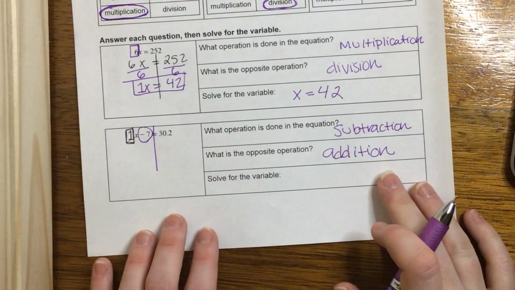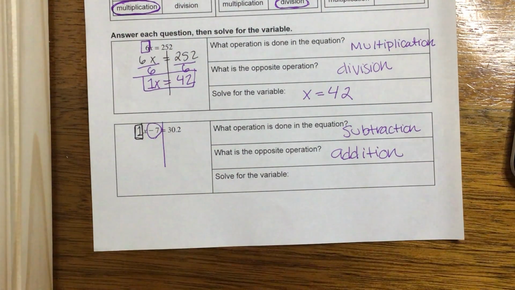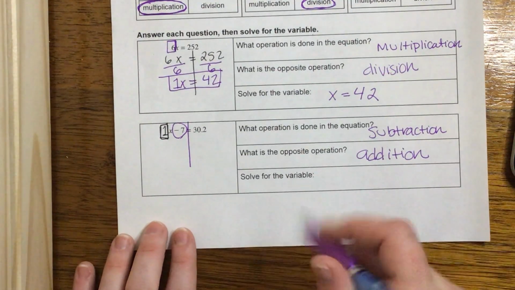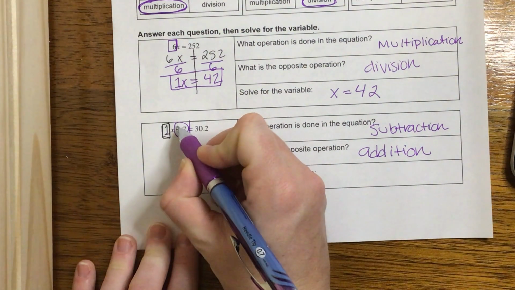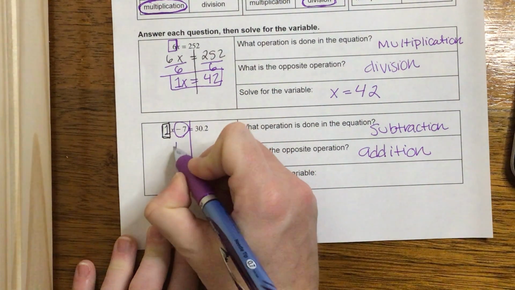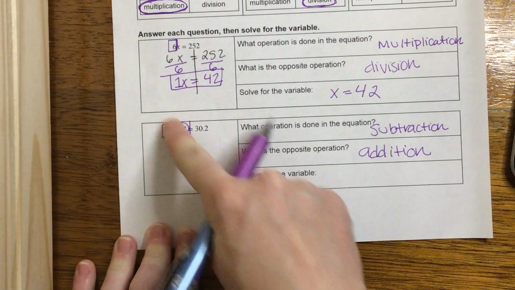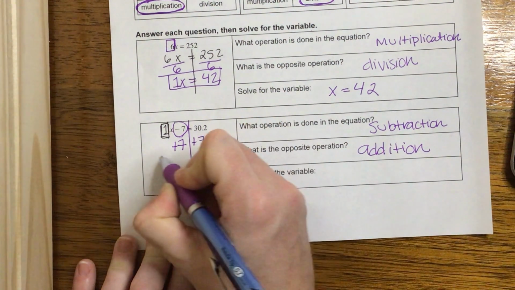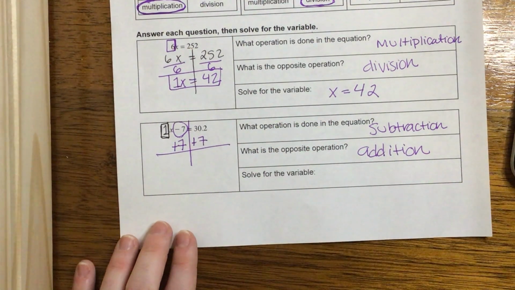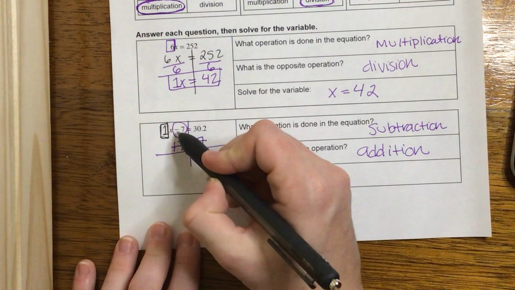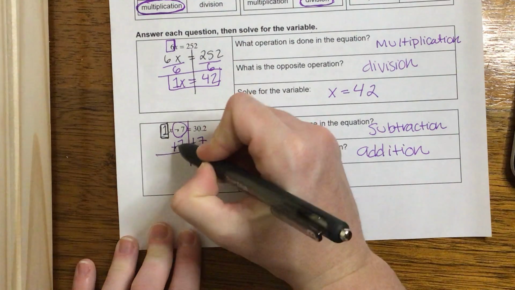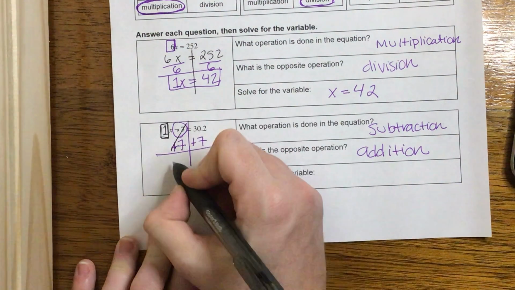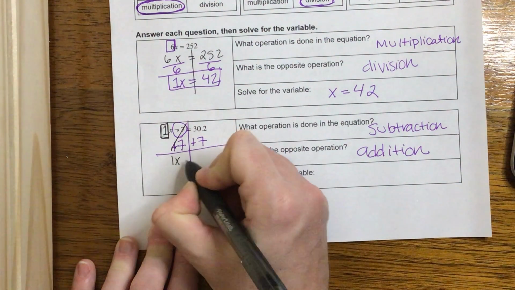Okay. So to solve for x, I'm going to do the opposite, which is adding. So to solve, instead of subtracting 7, I'm going to add 7. What I do on one side, I have to do on the other side. So minus 7 and plus 7 are opposites. They cancel each other out. I'm left with 1x.